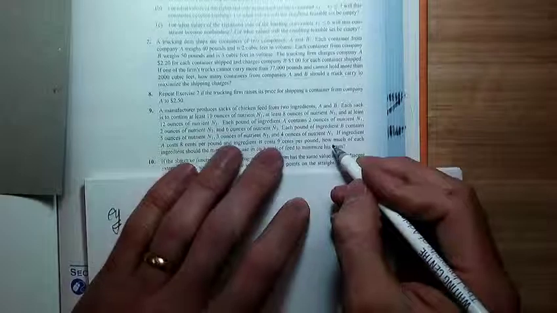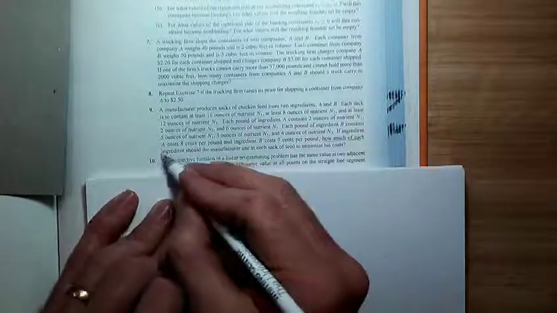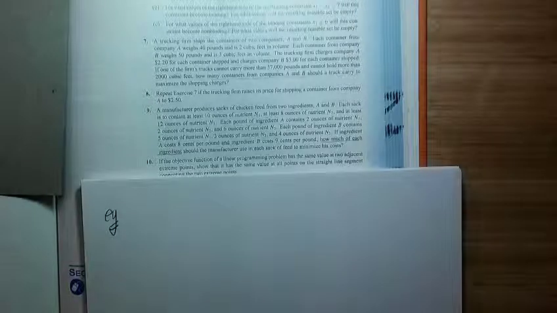Each pound of ingredient A contains 2 ounces of blah, blah, and blah. Each pound of ingredient B, blah, blah, blah. If ingredient A costs 8 cents per pound and ingredient B is 9 cents per pound, how much of each ingredient should the manufacturer use in each sack of feed to minimise his costs? Okay, just a second. How much of each ingredient? Okay.